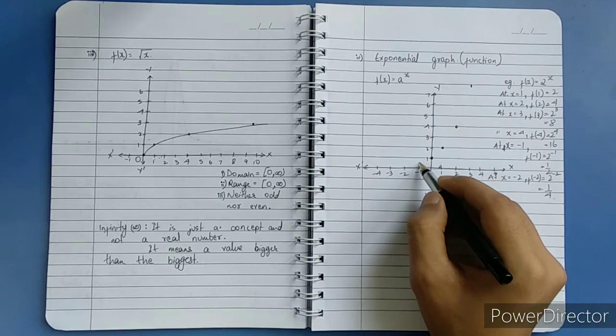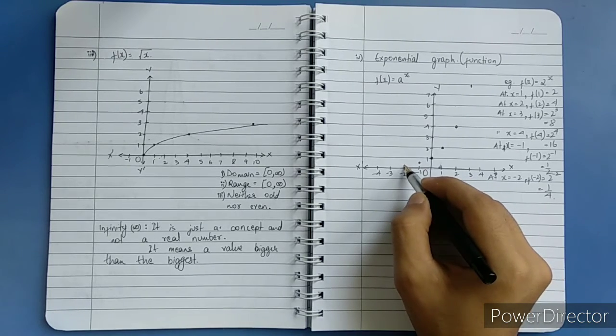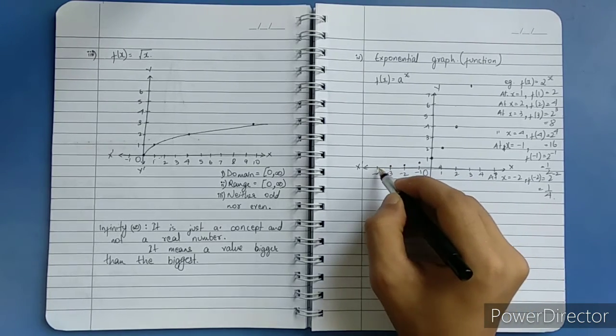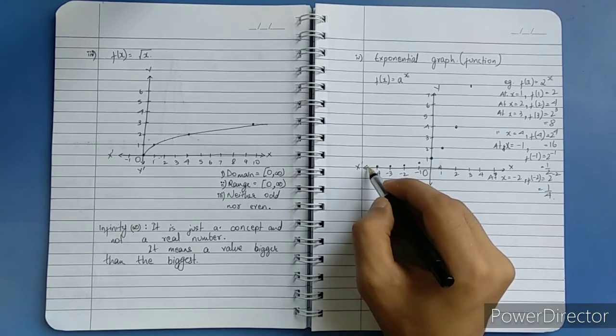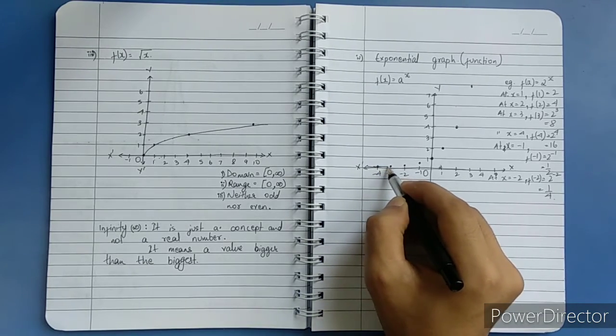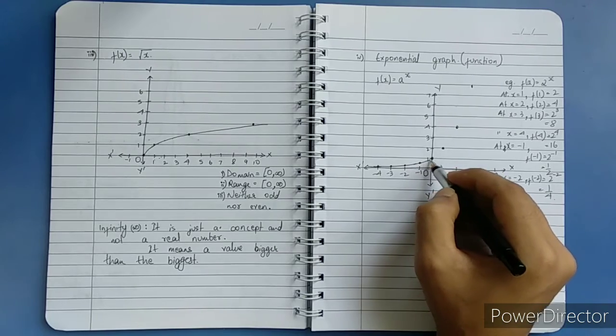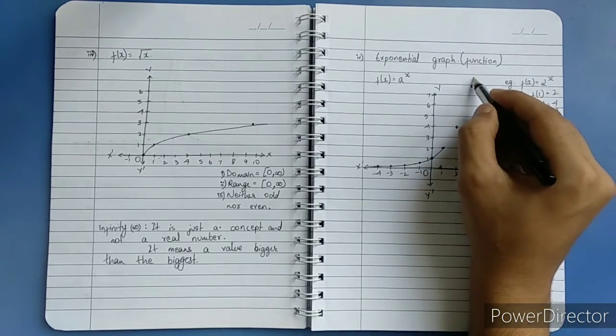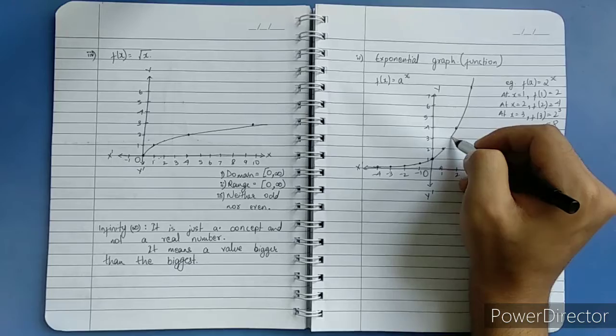And over here, if we take minus 1, then half, 1 by 4, 1 by 8, 1 by 16. So this value is continuously decreasing. This starts near about 0, not exactly at 0, because however small a value we take, this will still be greater than 0.